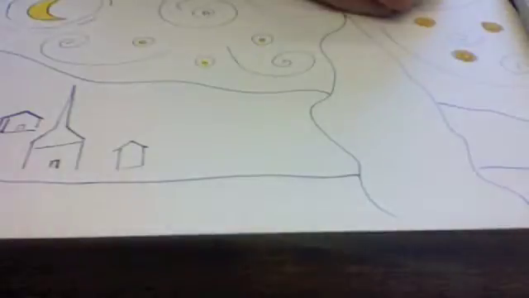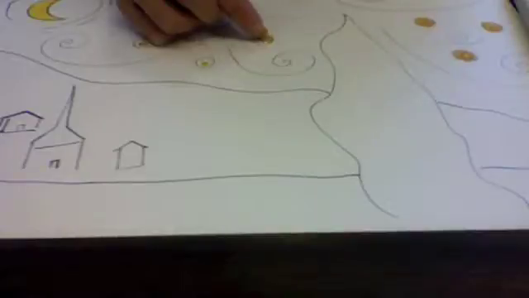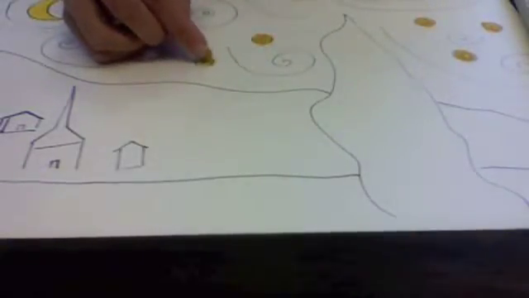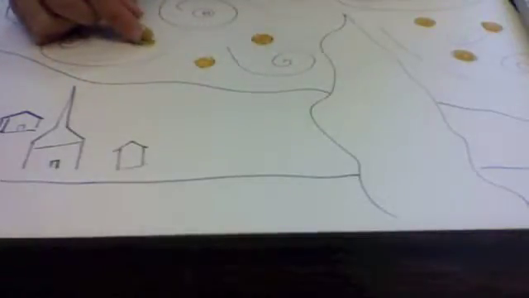You could also use an orange Cray-Pas if you don't have a deep yellow. And I'm going to color in that outer ring around the moon as well.